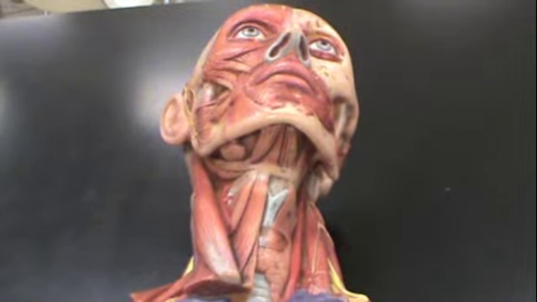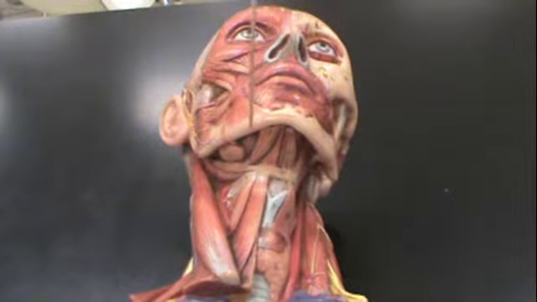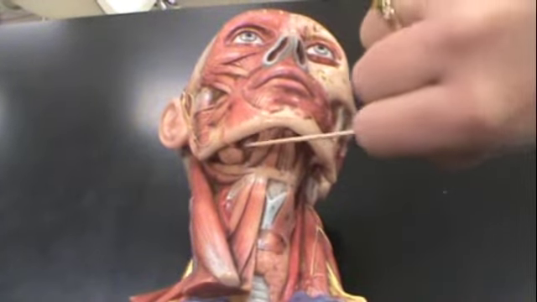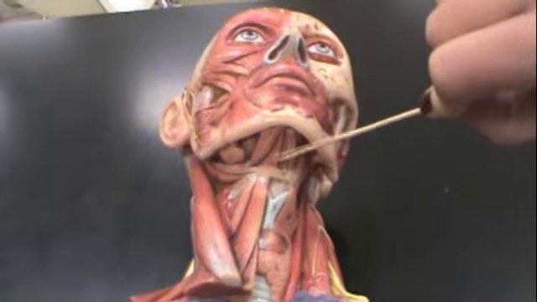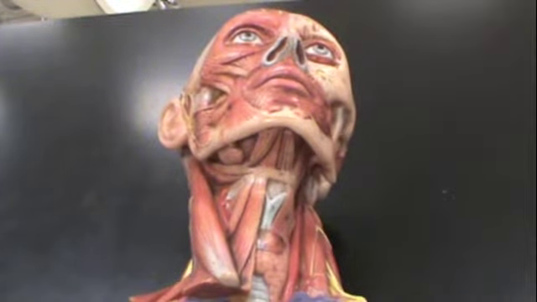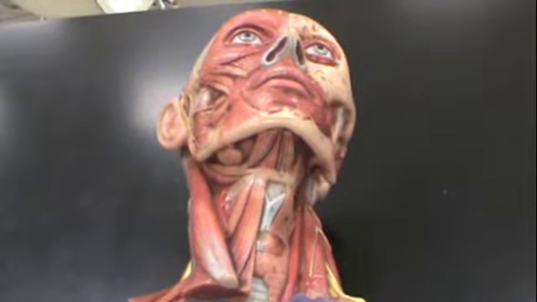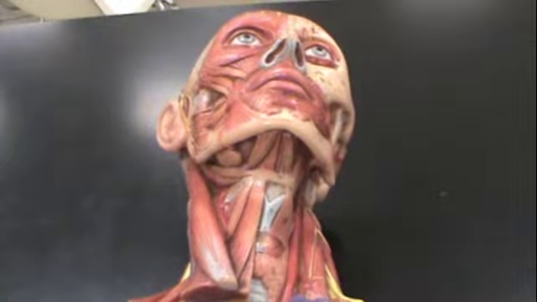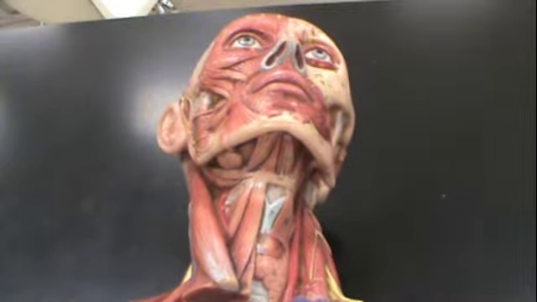The next muscle is the mylohyoid, which is underneath the anterior belly of the digastric. The origin of this muscle is the mandible body, and the insertion is the hyoid bone. The action of this muscle elevates the floor of the mouth.